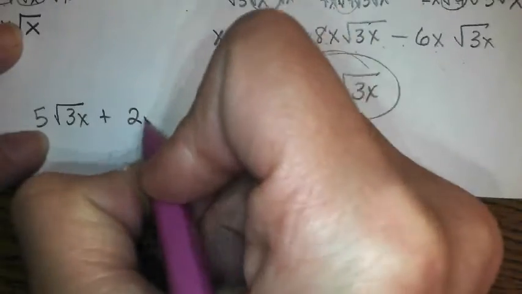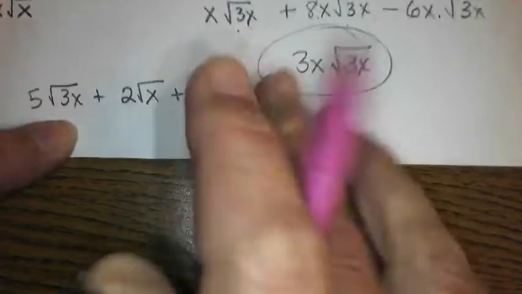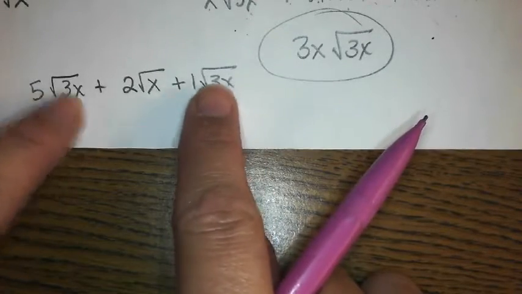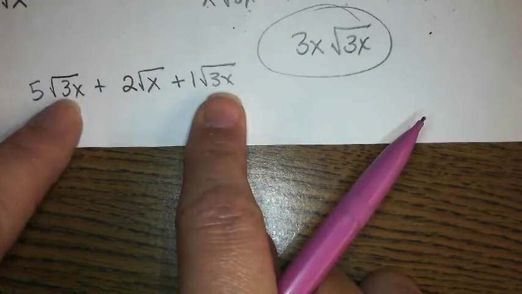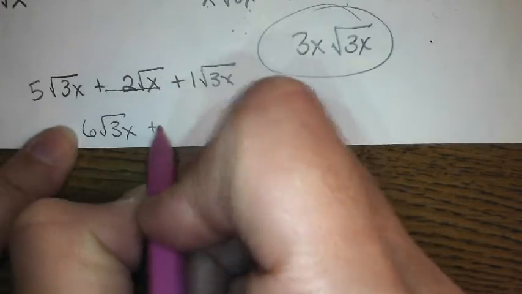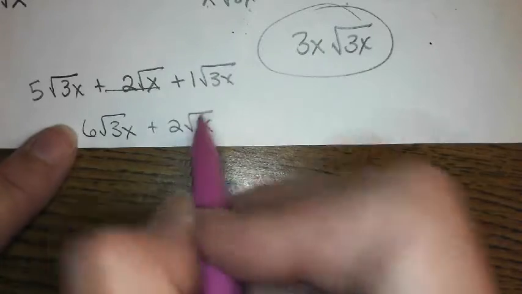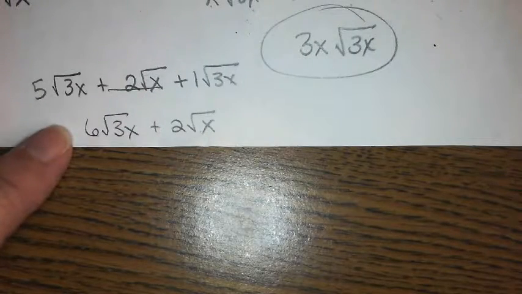So let me just give you a quick side note. Sometimes you'll end up with one like this, where two of the terms are root 3x's. So these two I can combine. 5 and 1 would make 6 root 3x's. And then this is just going to be by itself. So your answer ends up being a binomial because not all the terms are combinable. Yes? So just be aware of that. Okay.